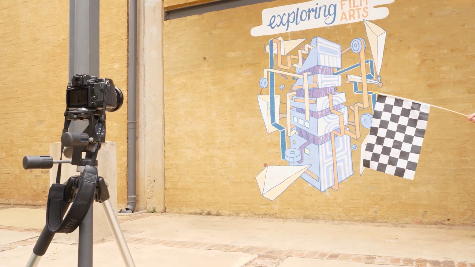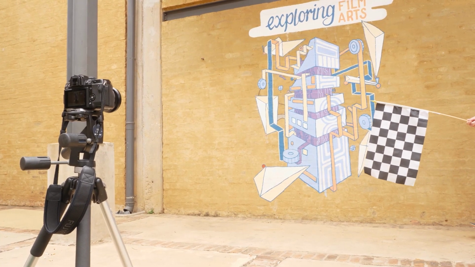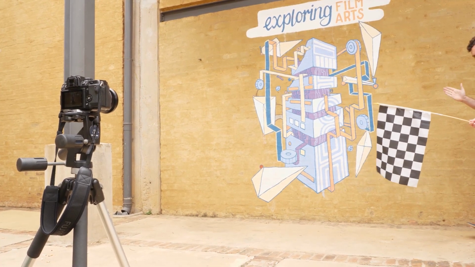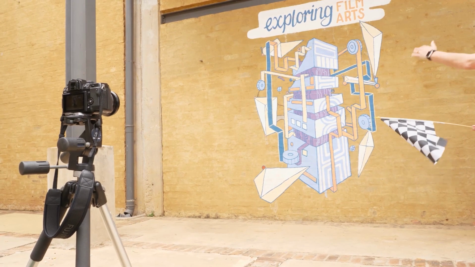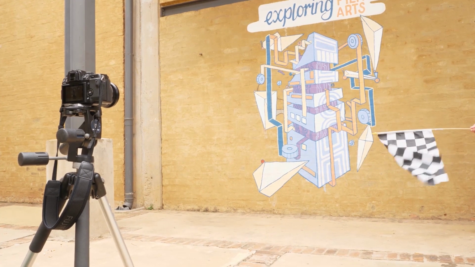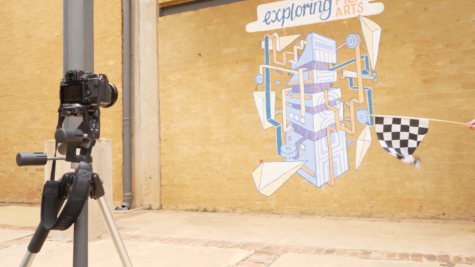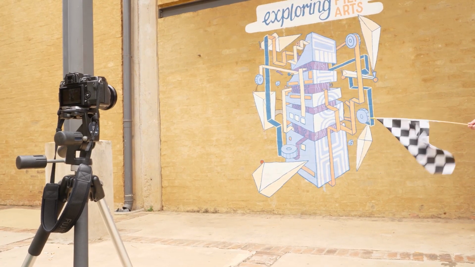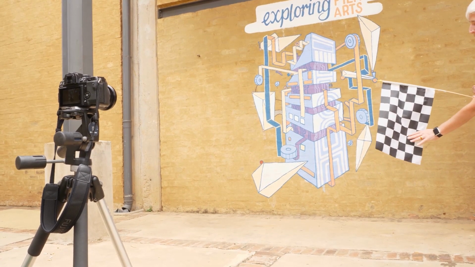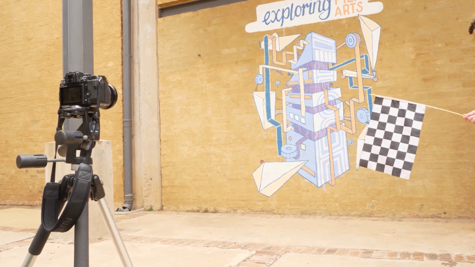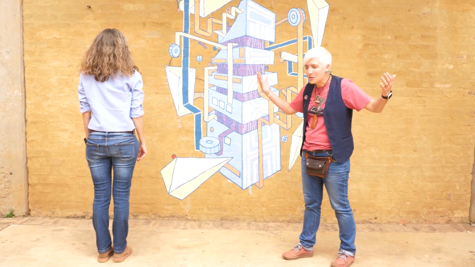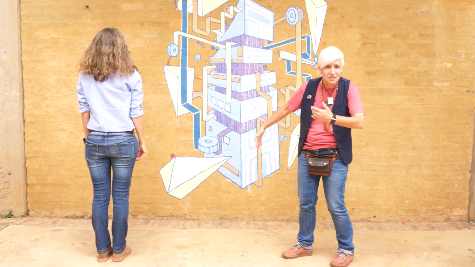Okay guys, now the opposite. I'm going to keep the flag static. I think this will work better, and then we are going to ask Gerrie to skateboard in front of the lens. We're going to do the self-timer again, but it's just to explain to you what we are busy with. I've got wind at the moment, so the flag is not going to be static, so I can't go too slow. Okay, so the idea is the flag is static and Gerrie, go. 1, 2, 3, go! Stop.